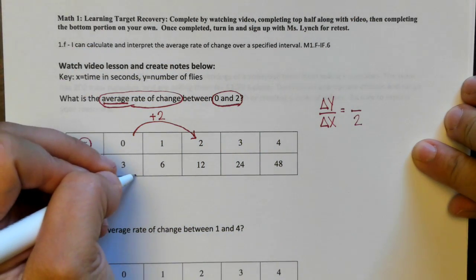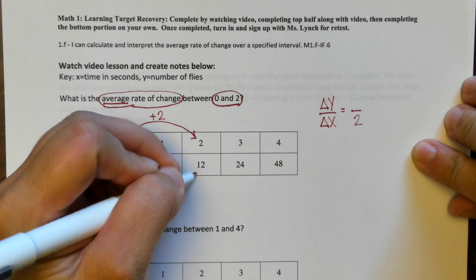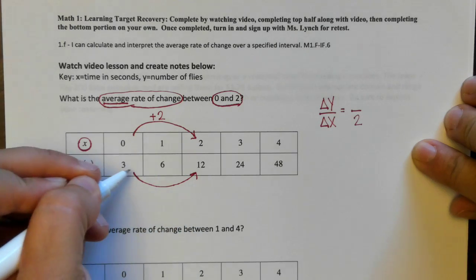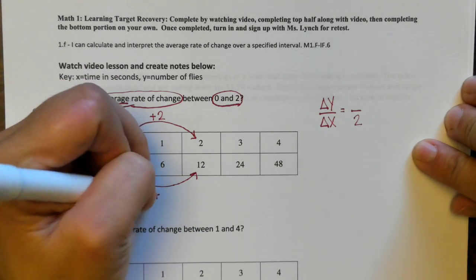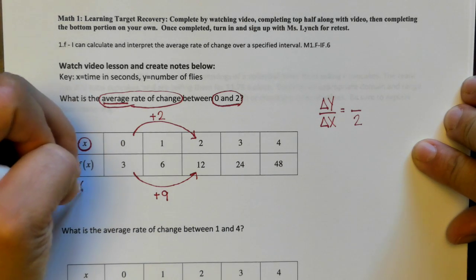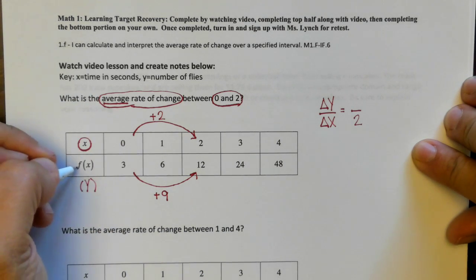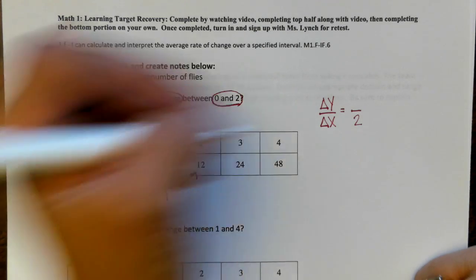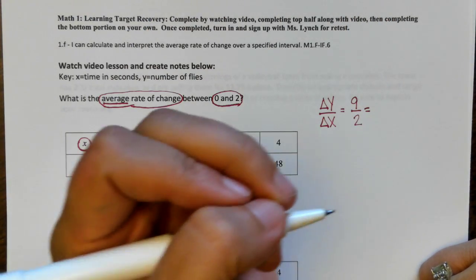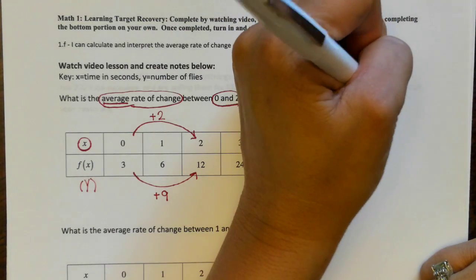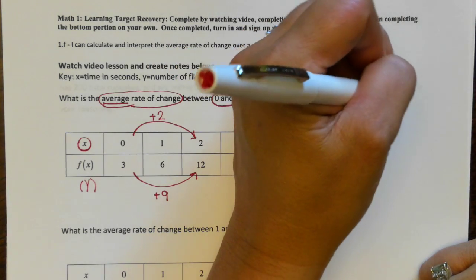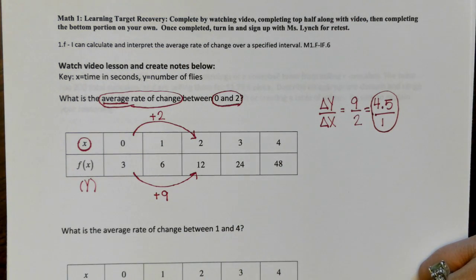And we're looking at the change in the y in that same interval. So we go from 3 at 0, and when we're at 2, we're at 12. So 12 minus 3 gives us 9. That's the change in the f of x, also known as the y. So that change there is 9. Okay, the average change, when I simplify that out, find that unit rate, ends up being 4.5 for every 1. The average rate of change in that interval is 4.5 for every 1.